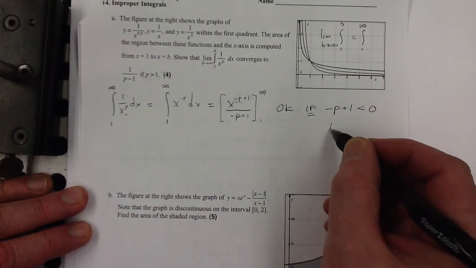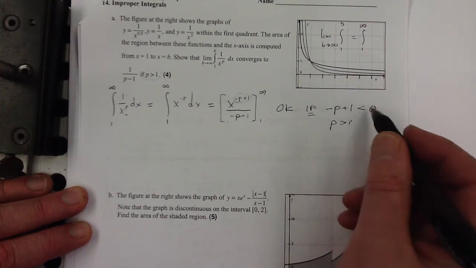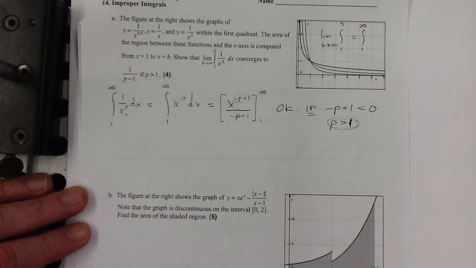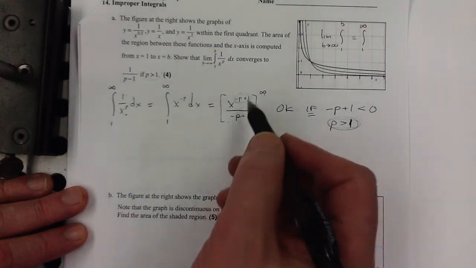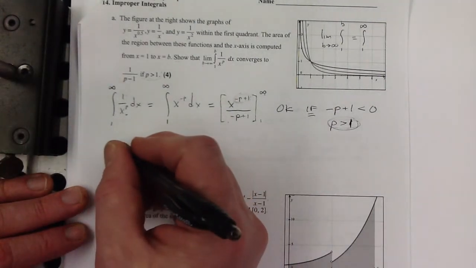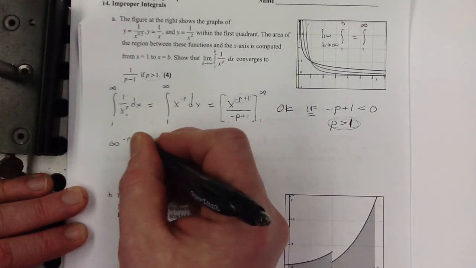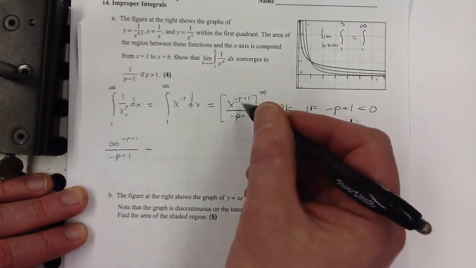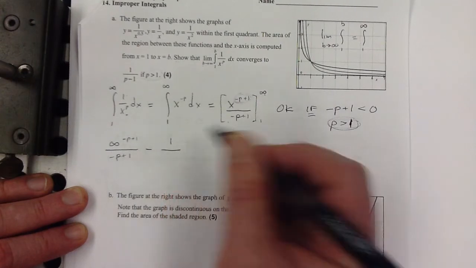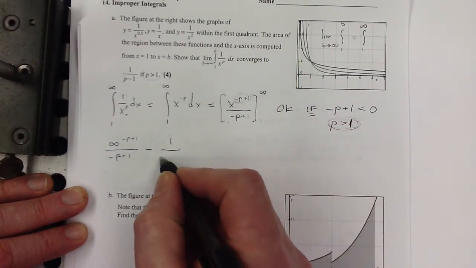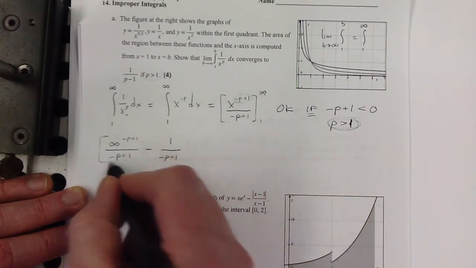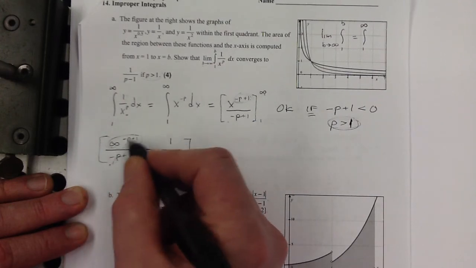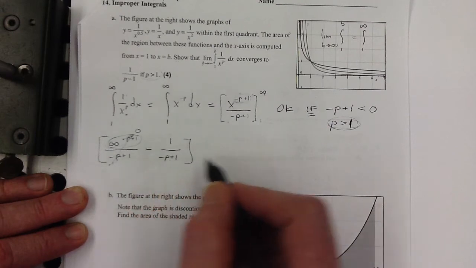And moving that p over here, that happens when p is greater than 1. So first of all, p has to be greater than 1. If p is greater than 1, then when I evaluate this integral, I get infinity to the negative p plus 1 over negative p plus 1, minus, when I plug 1 in, I get 1 to any power is just 1, over negative p plus 1. Now, if p is greater than 1, then this will end up on the bottom, and this term will turn out to be 0. And I'll get negative this.